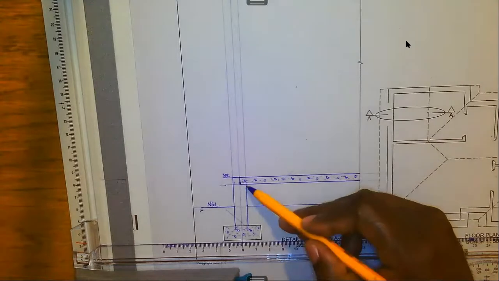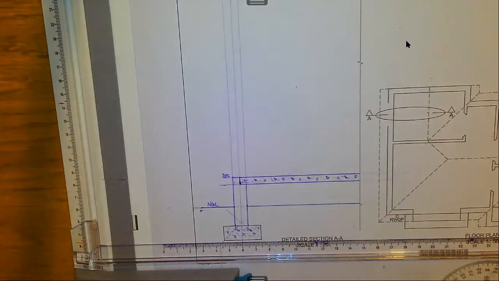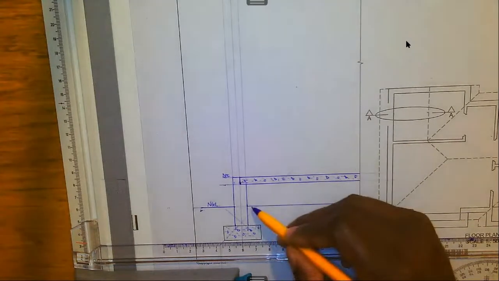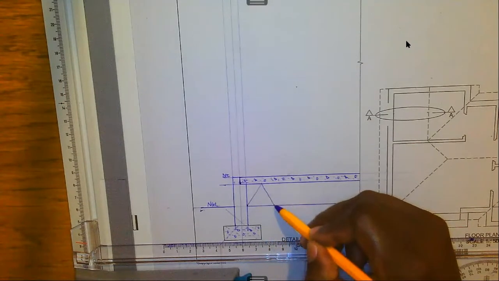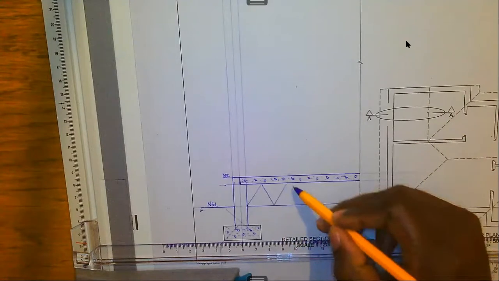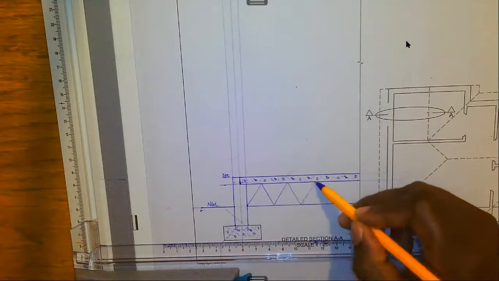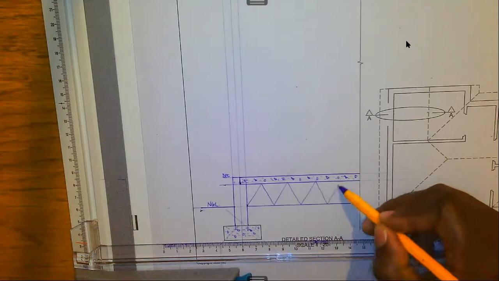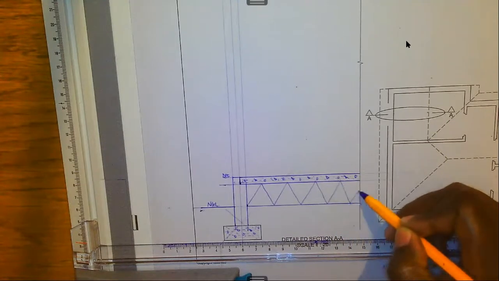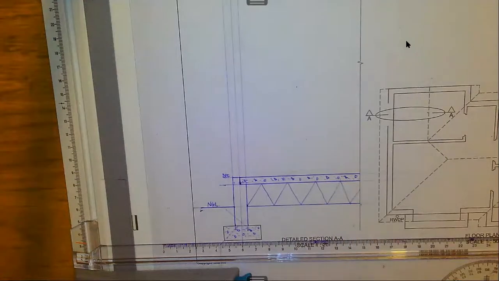This from here to there constitutes what we refer to as the hardcore, like I explained last time. So I'm going to hatch like that. Like that. So that is the hatching of the hardcore, okay?